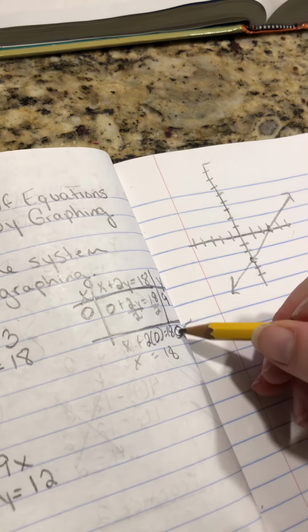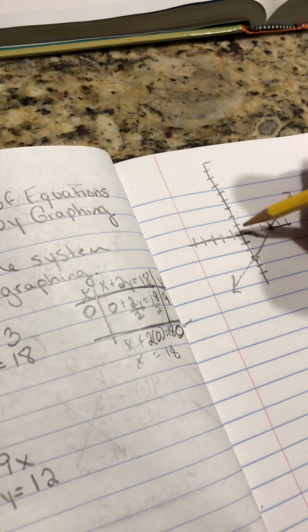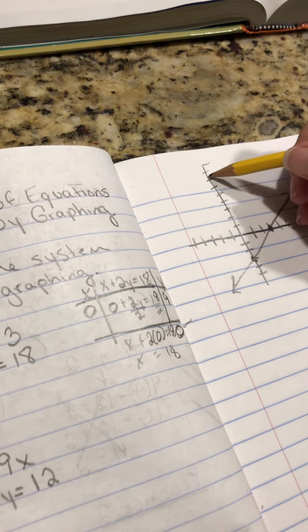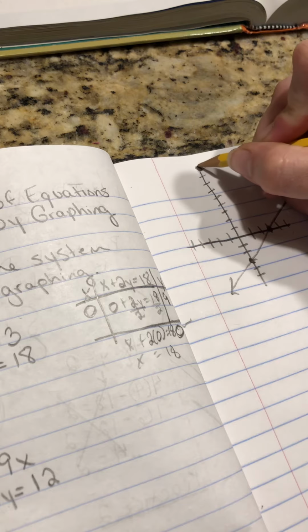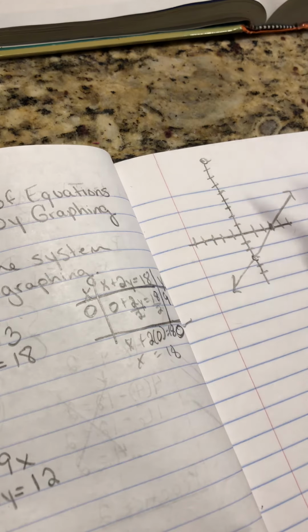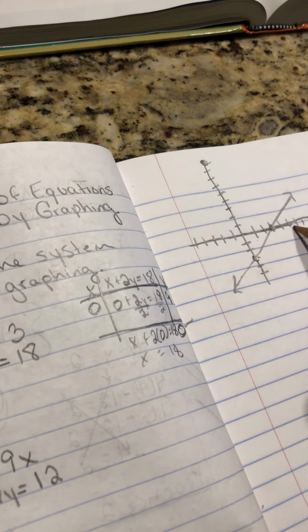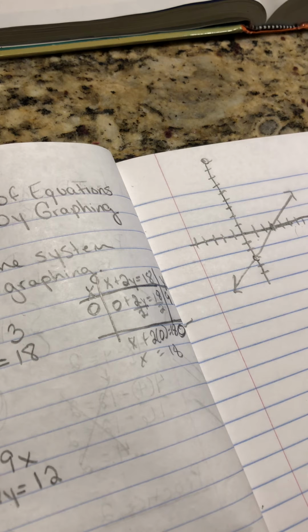All right, so our first point is 0, 9. Oh, I did exactly 9. All right, and then this one would be 18. Oh my gosh, I'm going to draw this one really long. 1, 2, 3, 4, 5, 6, 7, 8, 9, 10, 11, 12, 13, 14, 15, 16, 17, 18.